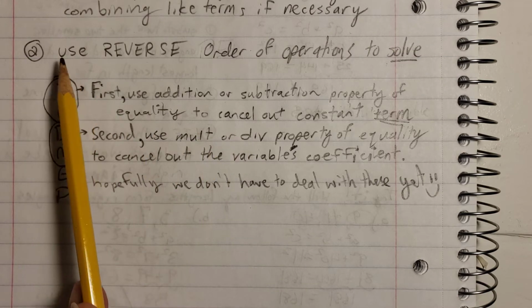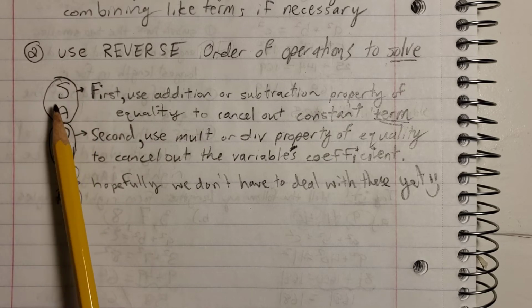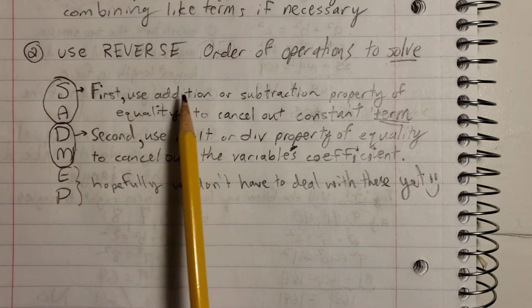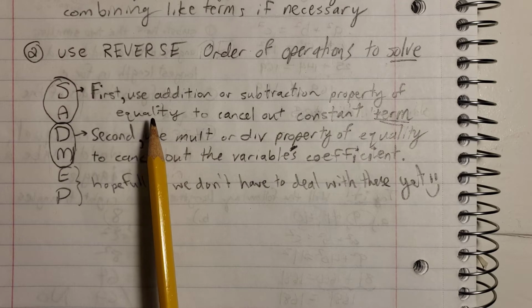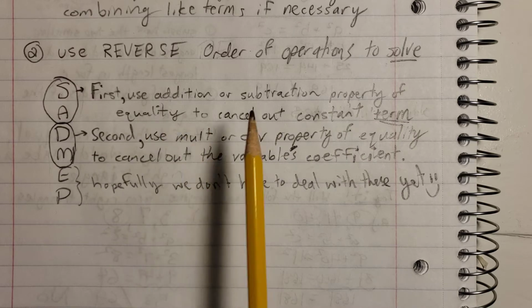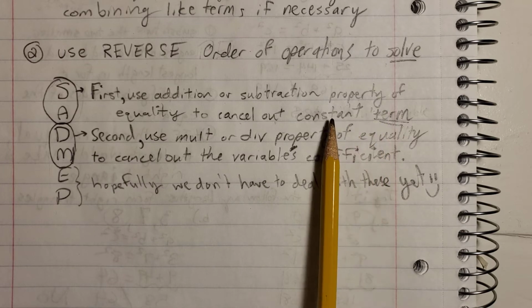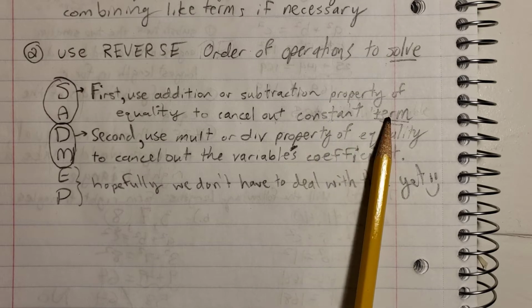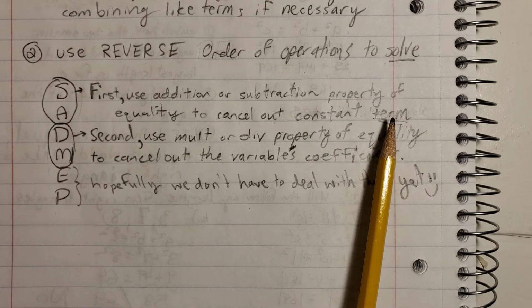Anyway, we are going to use reverse order of operations. So your first step is going to be use addition and subtraction, and specifically the addition and subtraction property of equality. That means what you do to one side, you have to do to the other. Okay, use that property to cancel out the constant term. Constant term, what is that again? That's the term without the variable. Remember, a new term starts every time you see an addition or subtraction symbol.